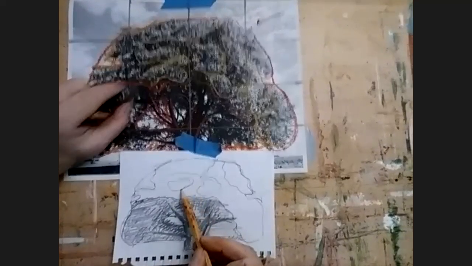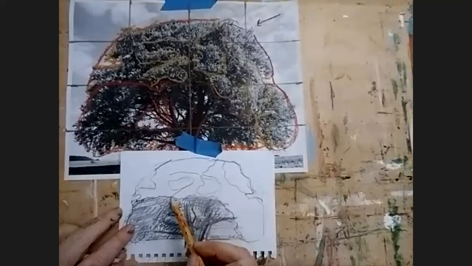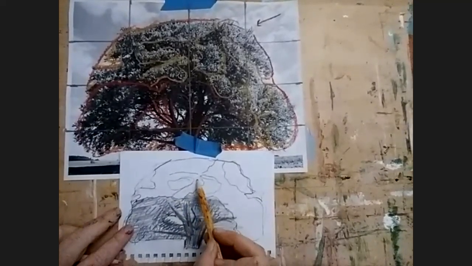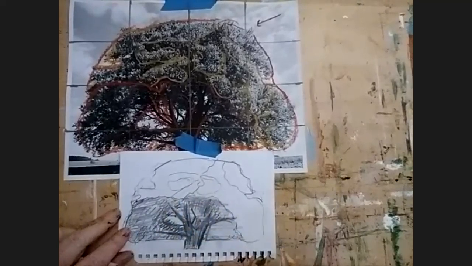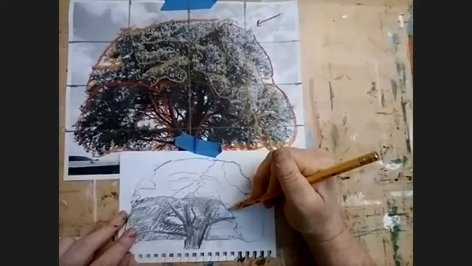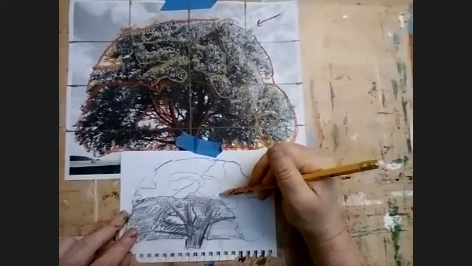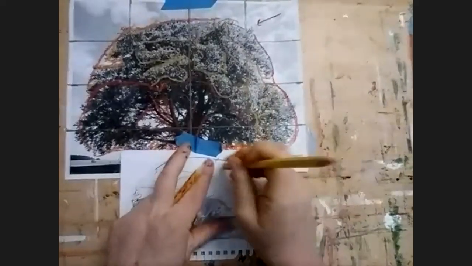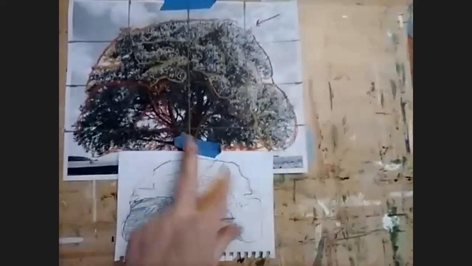So paying attention, not just to, also knowing I don't have to be perfect because it's a tree, and I can kind of mess up the, this one's a little too, this is coming out a little bit. It should be coming in more.